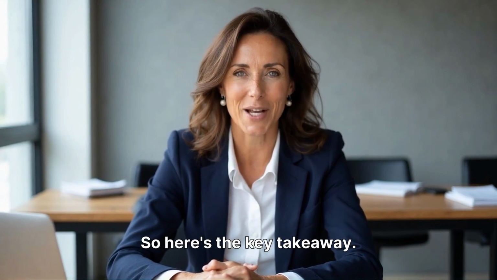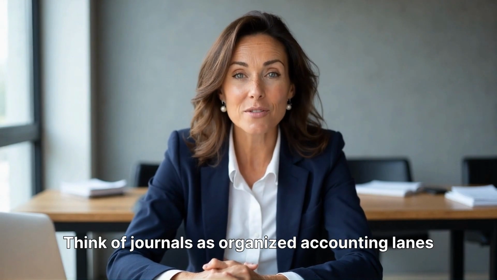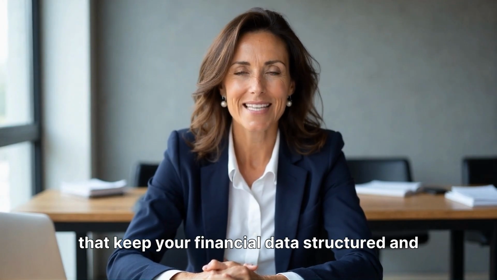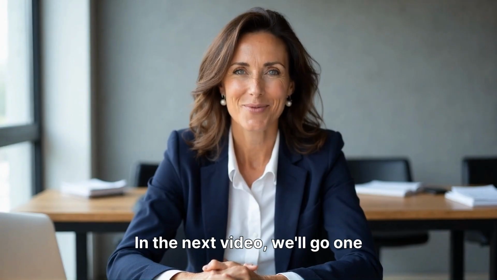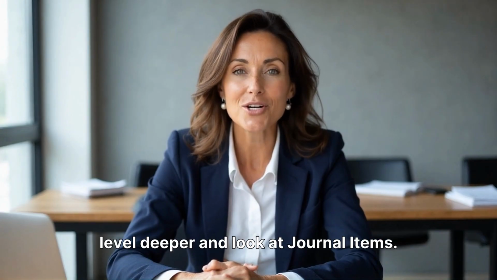So here's the key takeaway. Think of journals as organized accounting lanes that keep your financial data structured and easy to manage. In the next video, we'll go one level deeper and look at journal items.